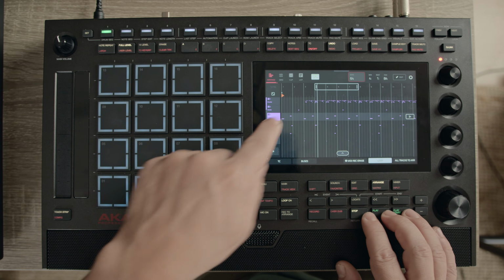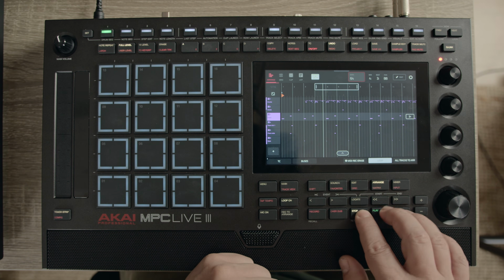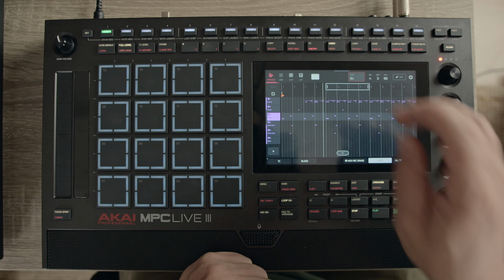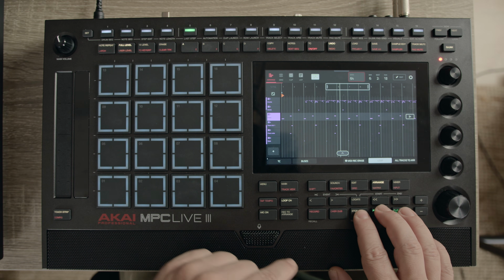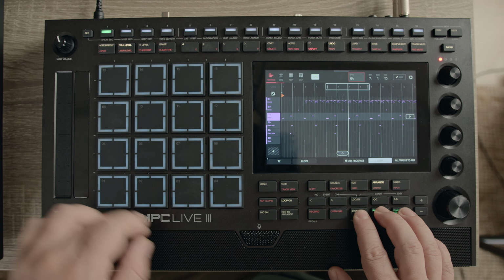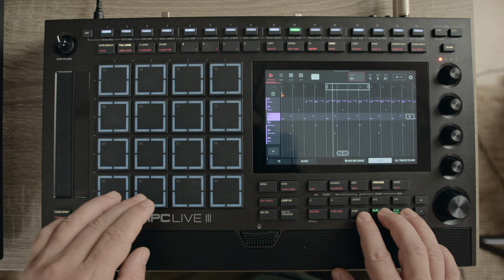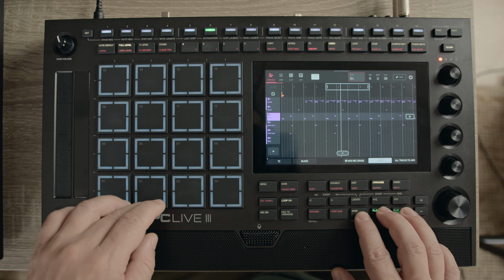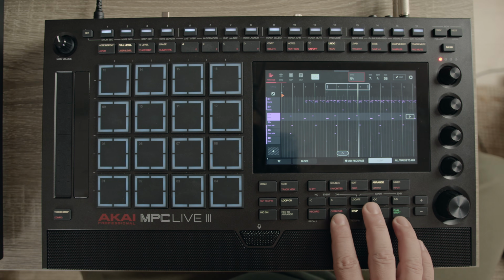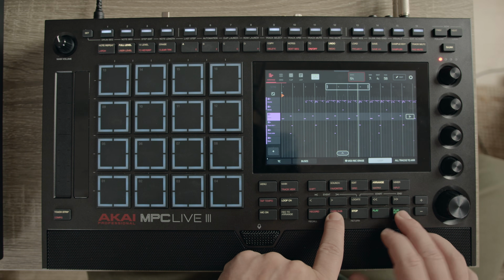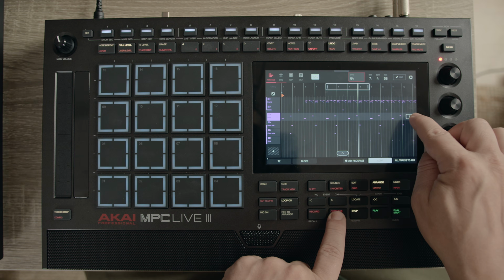And if we go into the arrangement window, it's playing straight from there. Let's say I actually want this to start on 5. If I start recording overdubbing here, you're not recording into the matrix, you're not recording into the arrangement, you're recording into the clip.